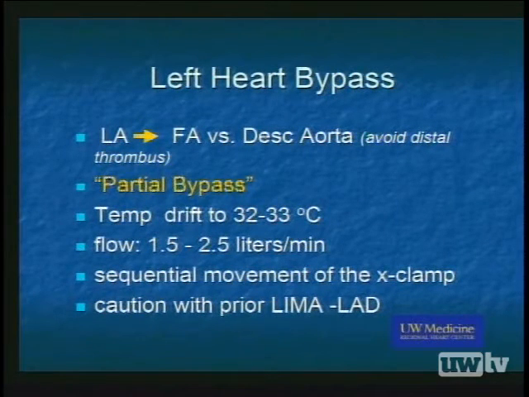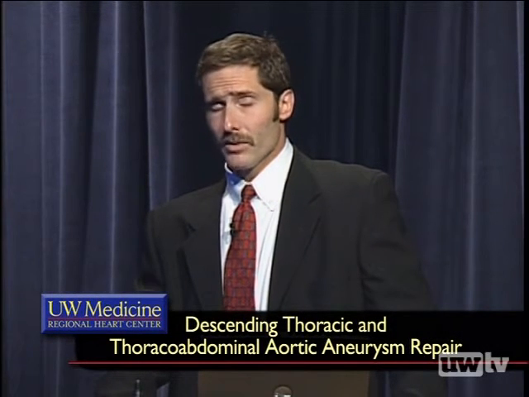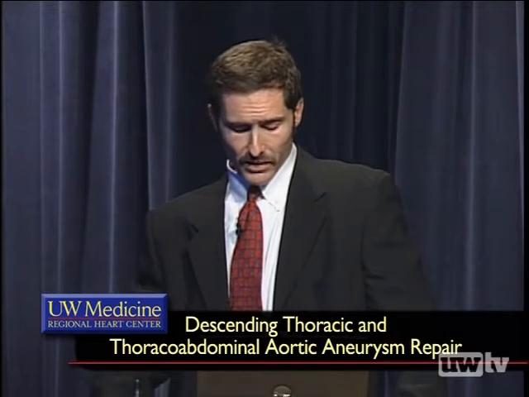One must be specifically careful with patients who have had a prior bypass utilizing the left internal mammary artery to the LAD, as oftentimes the left subclavian artery may be controlled, and if you clamp that proximally, you will produce significant myocardial ischemia.